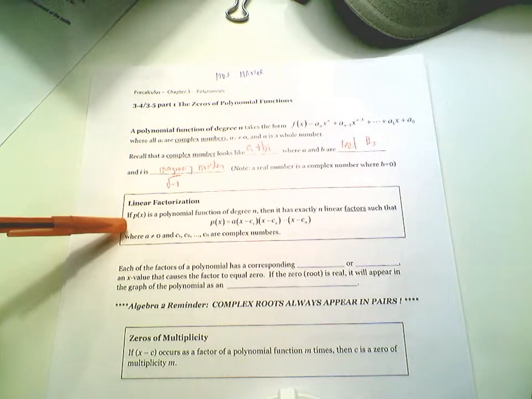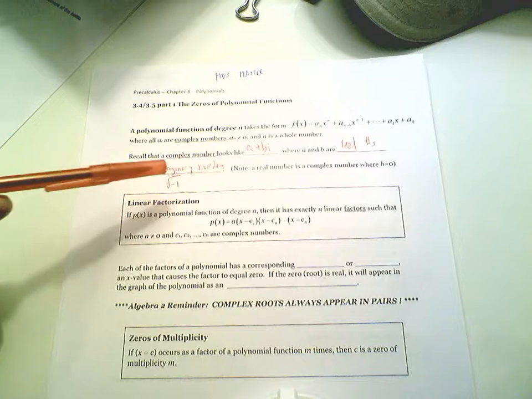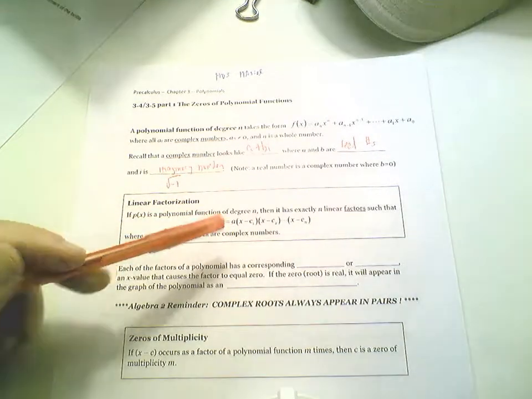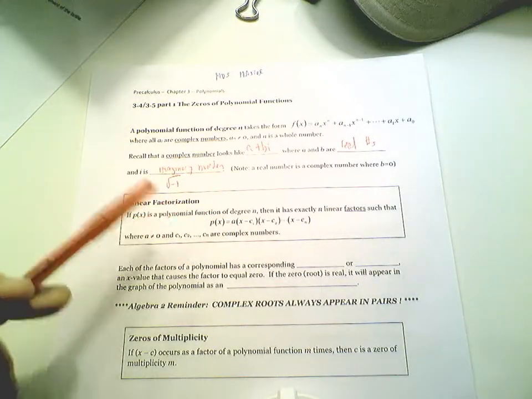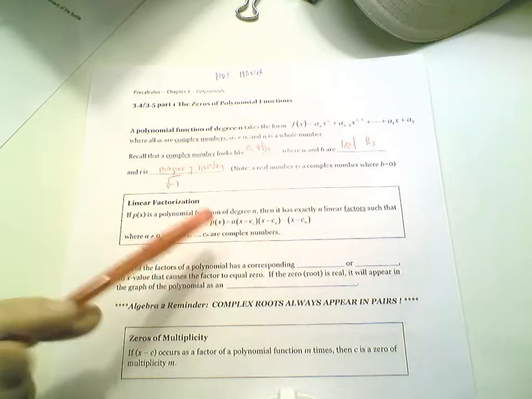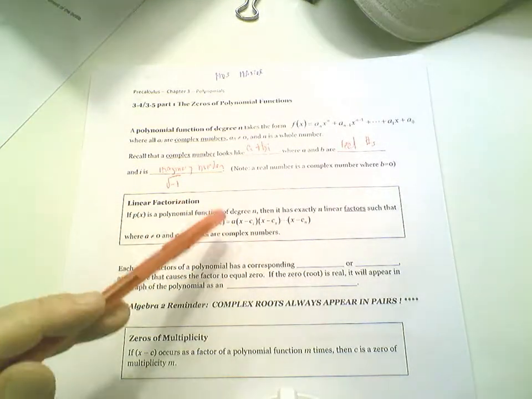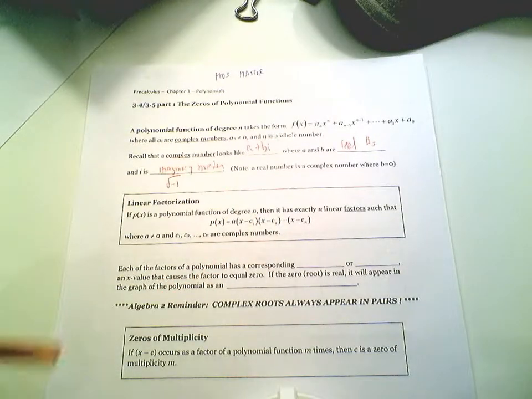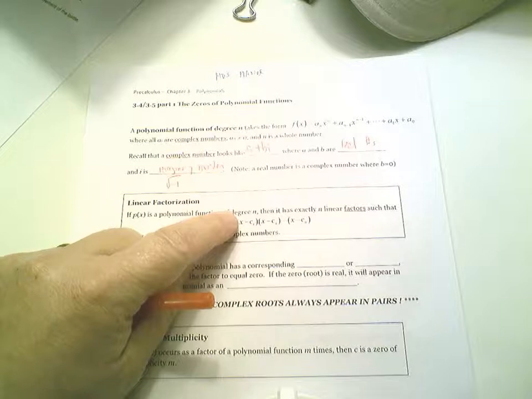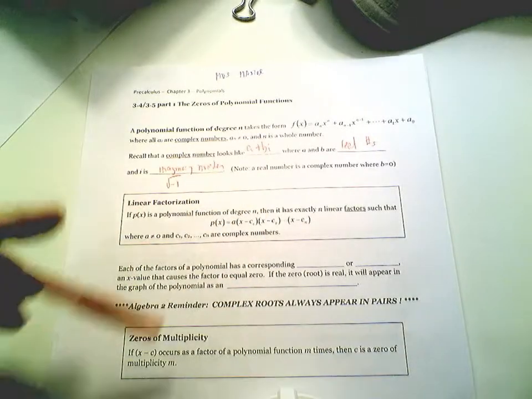Factoring, we talked about this. Linear factorization is bringing everything down. This is the factored form of a polynomial, where we have our polynomial p of x written as some type of constant, some type of real number, multiplied by a series of individual factors. Each of these factors is linear. How come? Because they're first degree factors. They only have x to the first power in them.